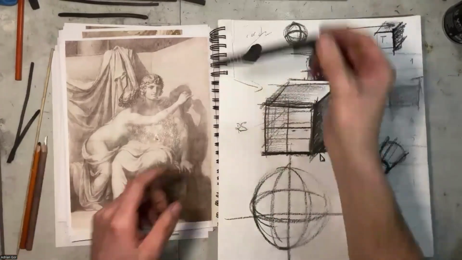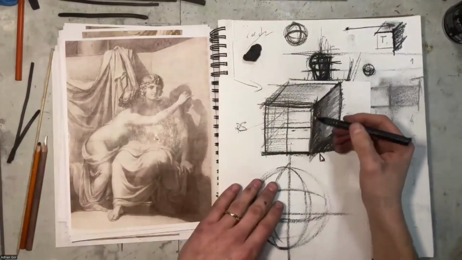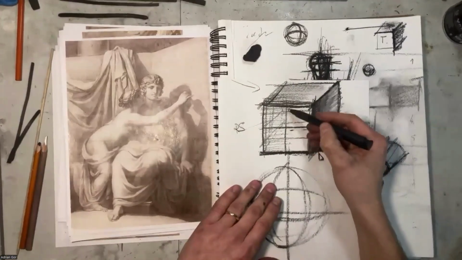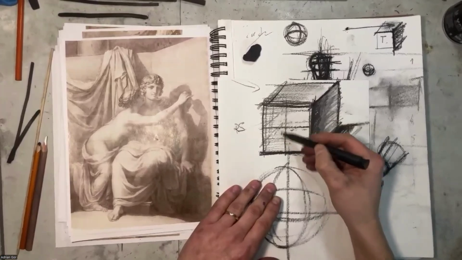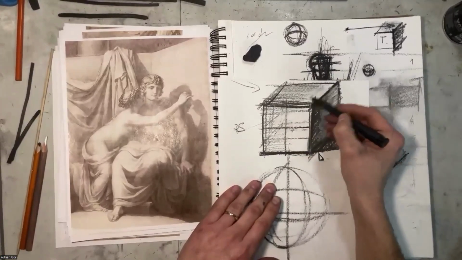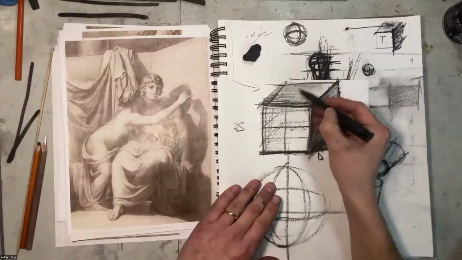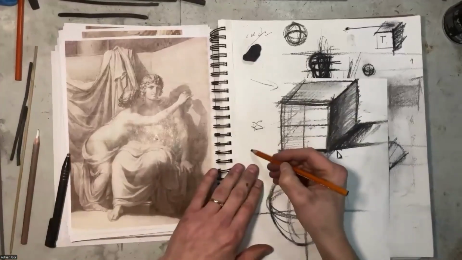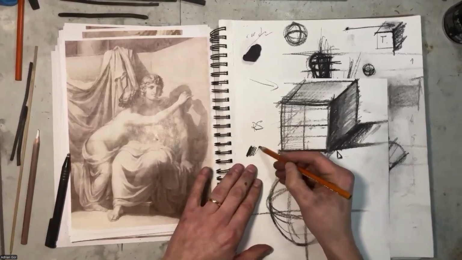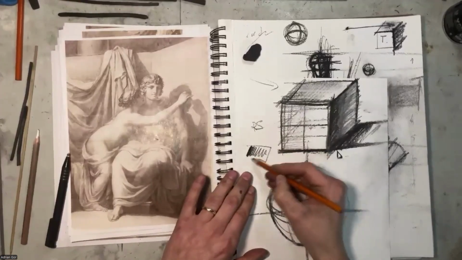The eraser, you can use it to clarify the light area even better, to maybe create transitions that you want. It's very important to know that everything is based on gradations. Value starts from a dark point and then it kind of fades away. It's never even.